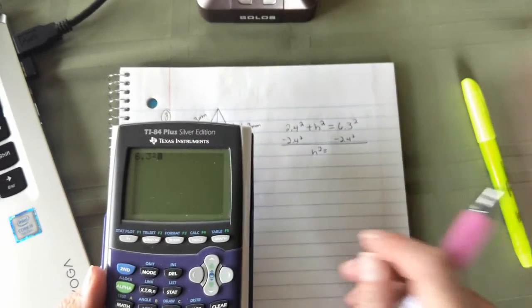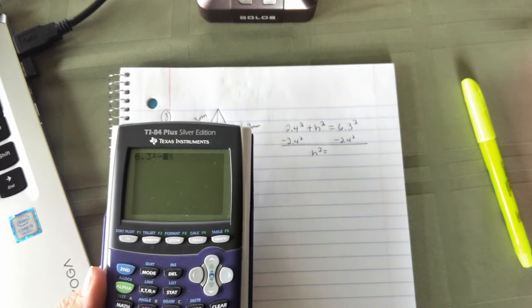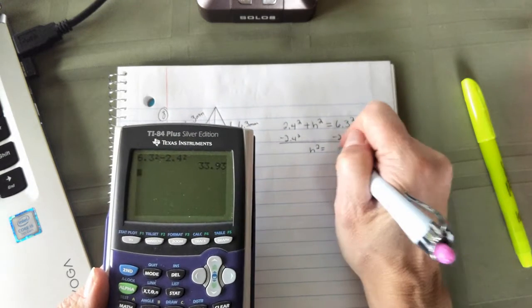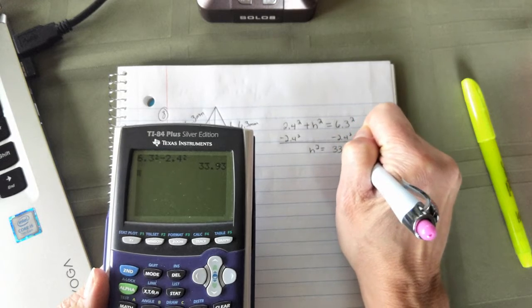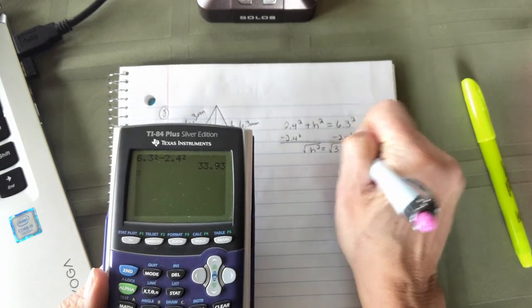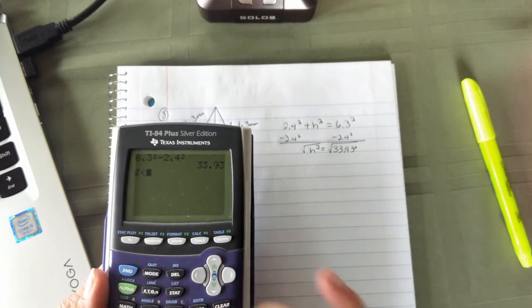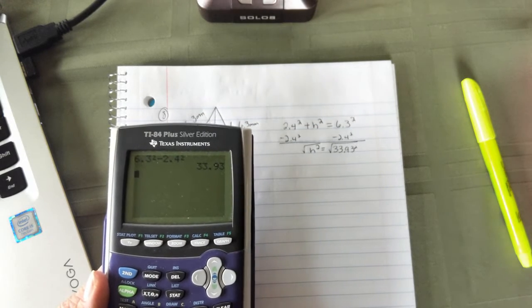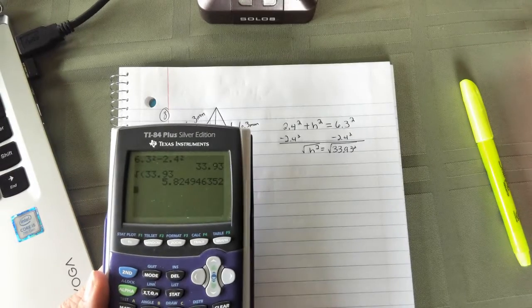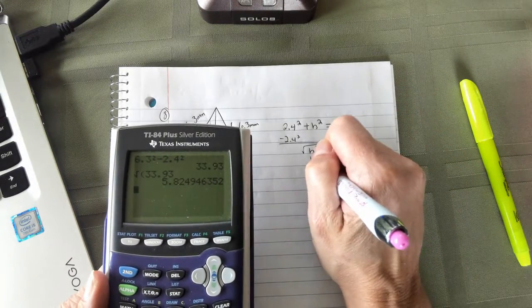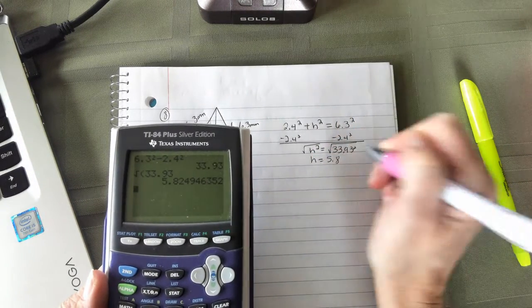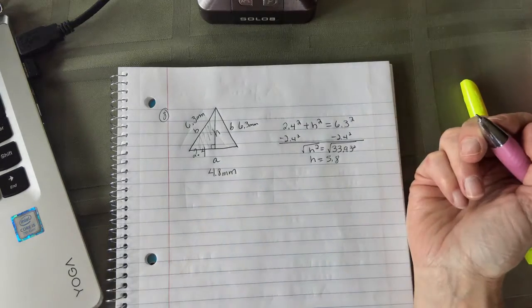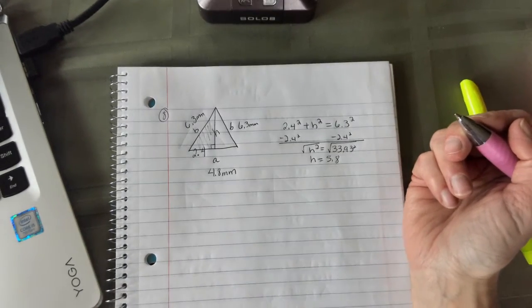So we've got 6.3 squared minus 2.4 squared. That is 33.93. We're going to take the square root of that answer. You can just type the square root of 33.93. I know you can't see it, but you will soon. Our height is 5.8-ish. We're going to be reasonable in our rounding.